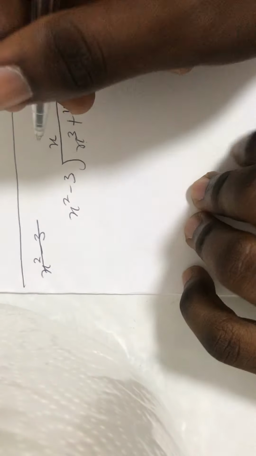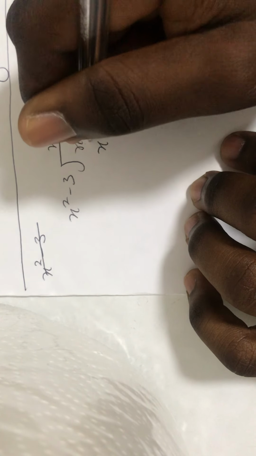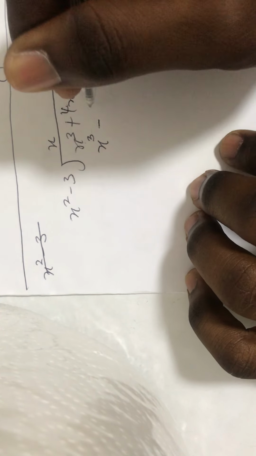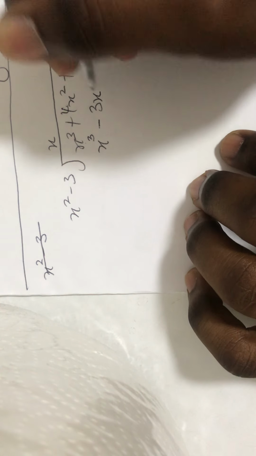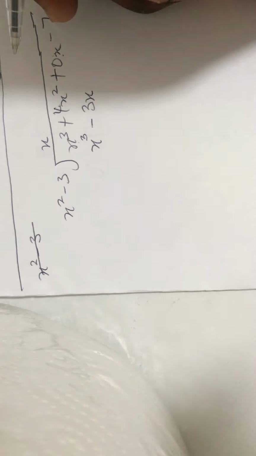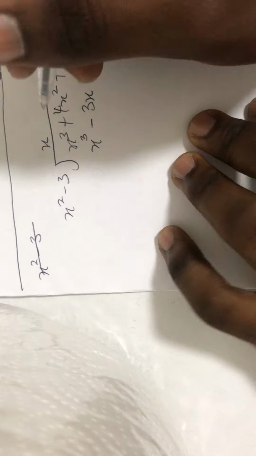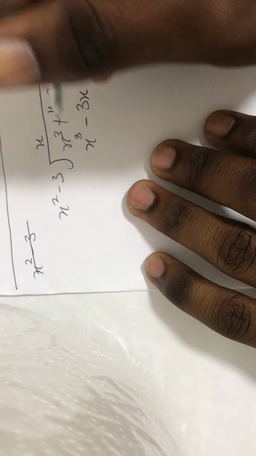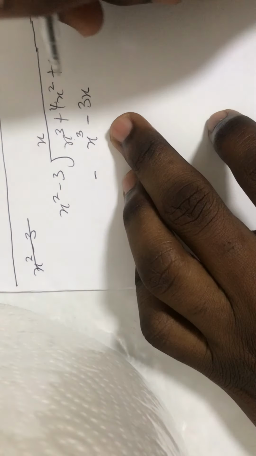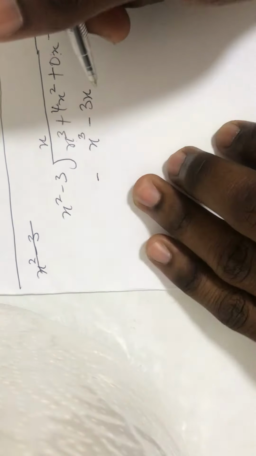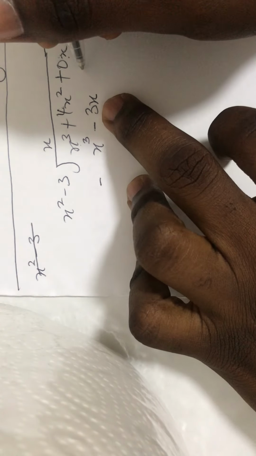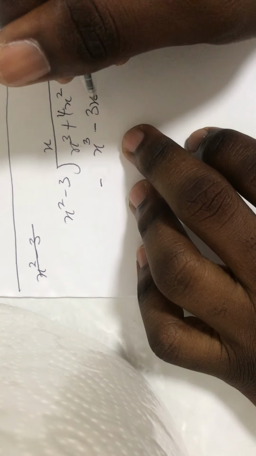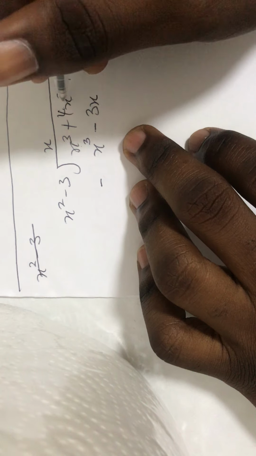So now we multiply, and then we get x to the power 3 minus 3x. So now we subtract, and then you see 3x is not supposed to be here, so it's supposed to come here, because you can't subtract these two terms, they are not like terms.